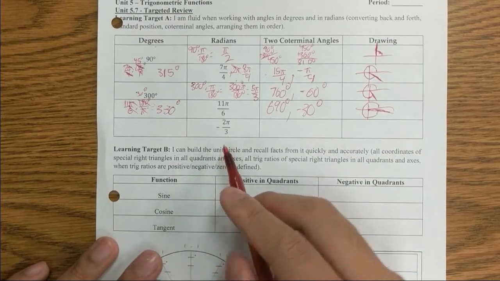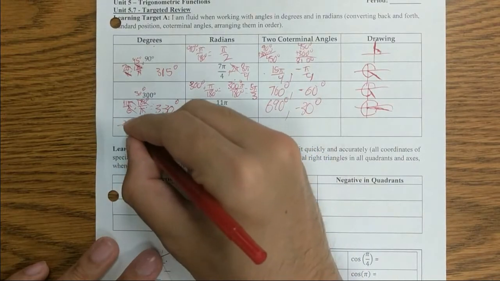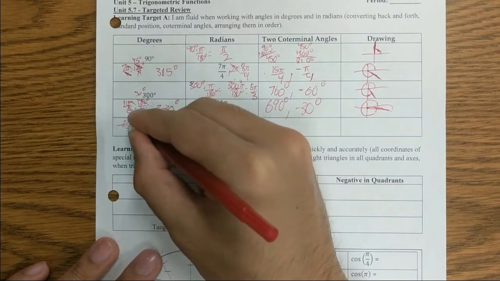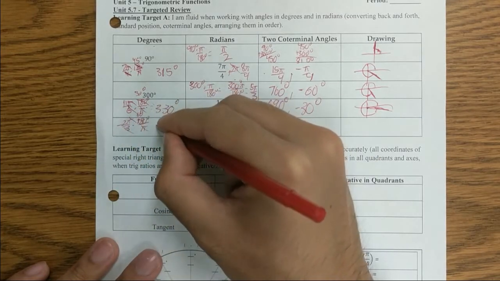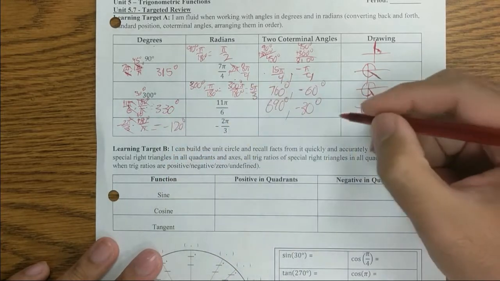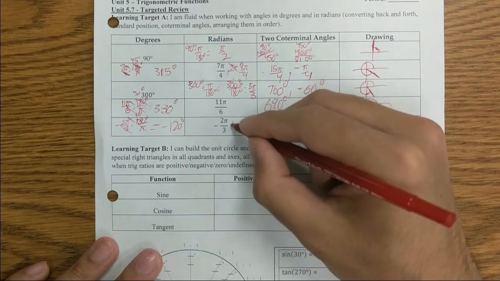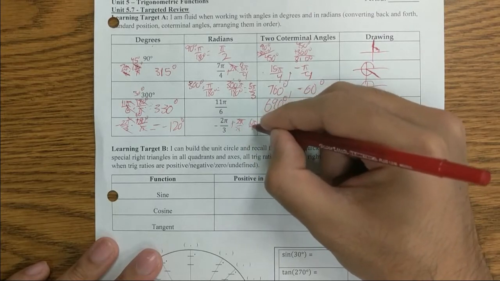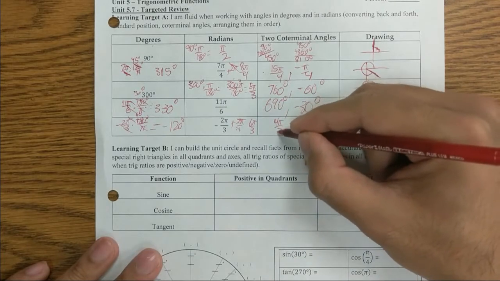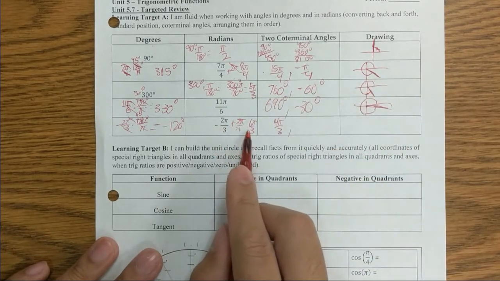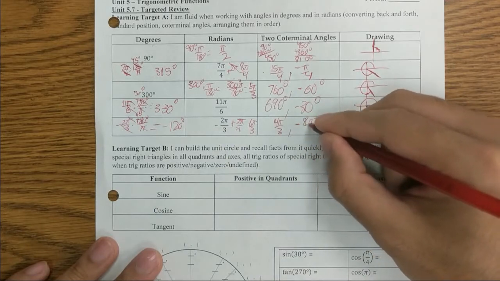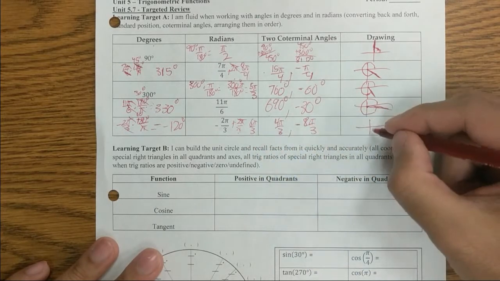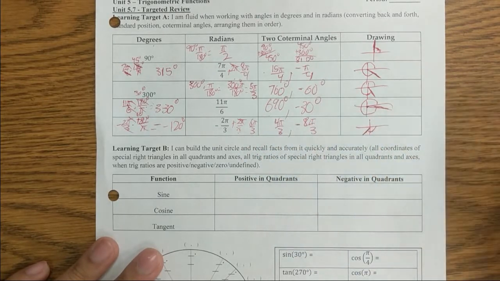Okay, negative 2 pi over 3. So negative 120 degrees. If we add 2 pi, which is the same thing as 6 pi over 3, we get 4 pi over 3. Or if we subtract 6 pi over 3 instead, we get negative 8 pi over 3. Okay, so this time we're going counterclockwise into quadrant 3.